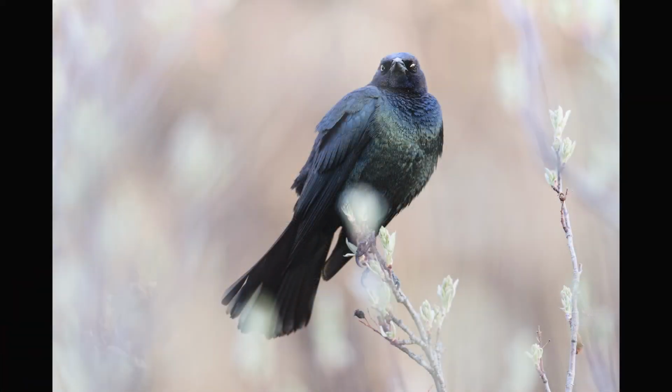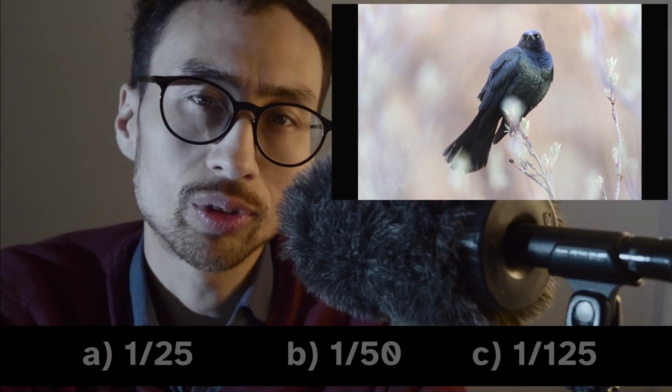Finally, we got photo 10. Brewer's blackbird sitting on a branch at 600 millimeters. Which shutter speed did I use? 1 over 25, 1 over 50, or 1 over 125? Again, I used a low shutter speed of 1 over 50.